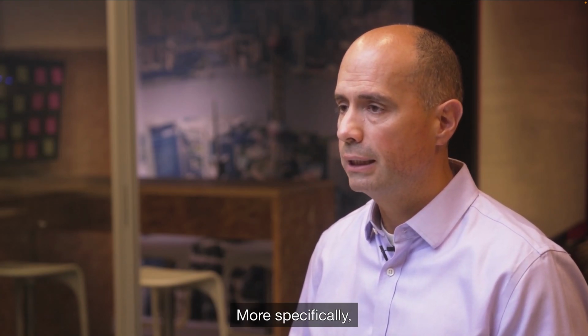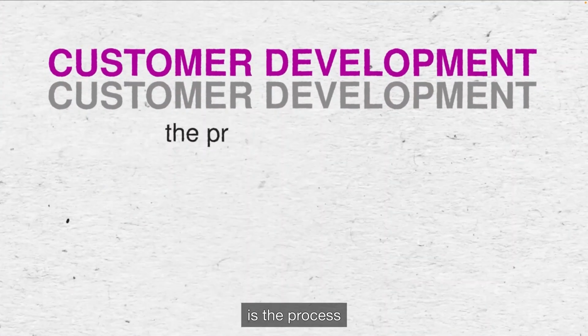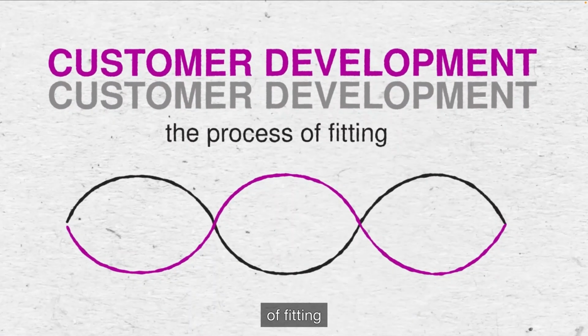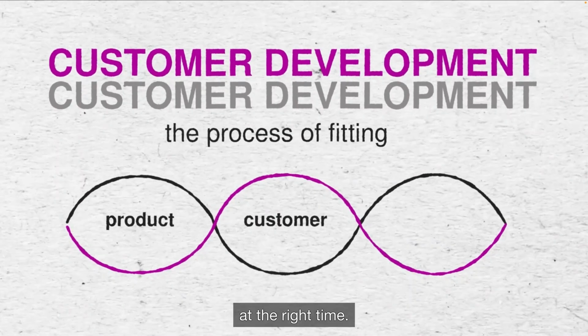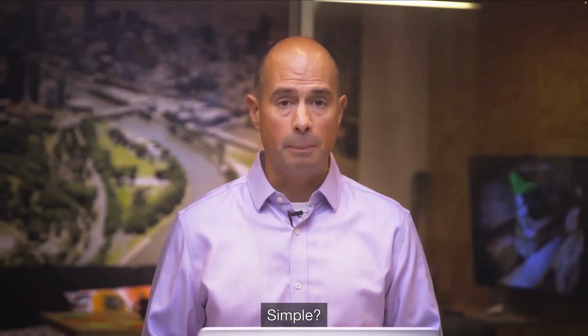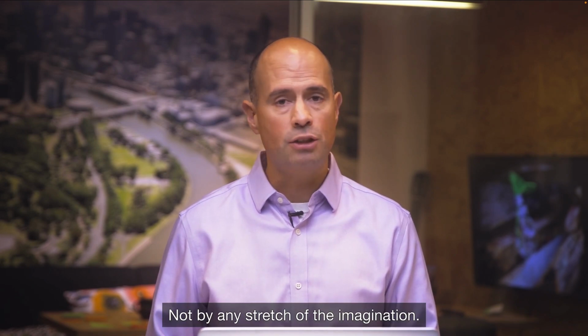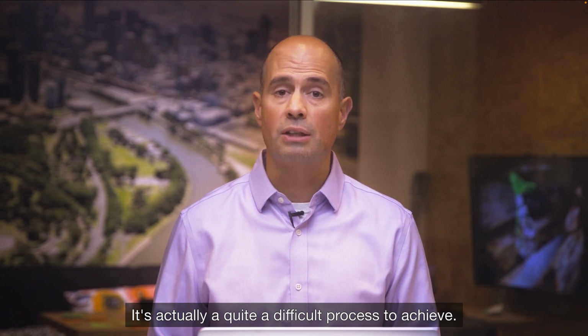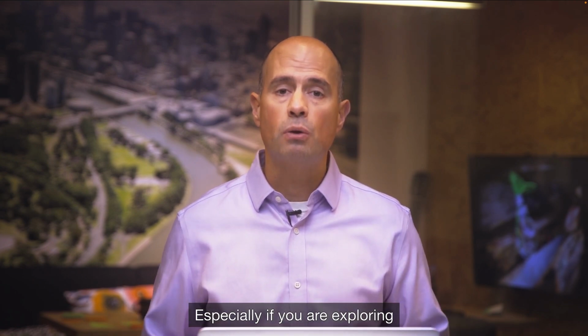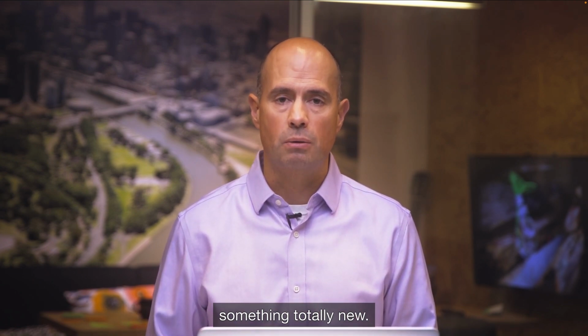More specifically, customer development is the process of fitting the right product with the right customer at the right time. Simple? Not by any stretch of the imagination. It's actually quite a difficult process to achieve, especially if you are exploring something totally new.